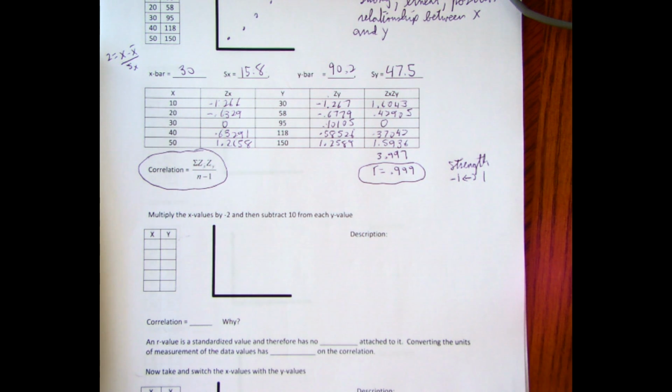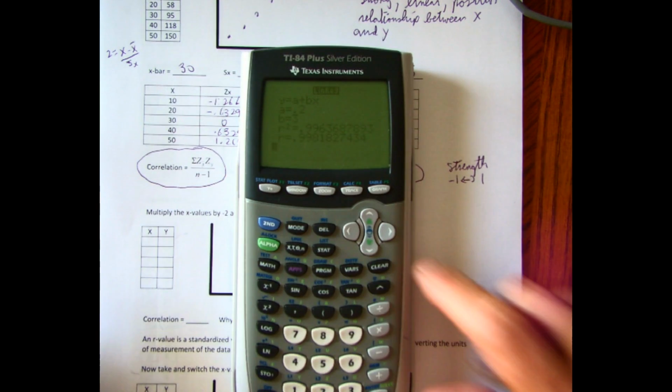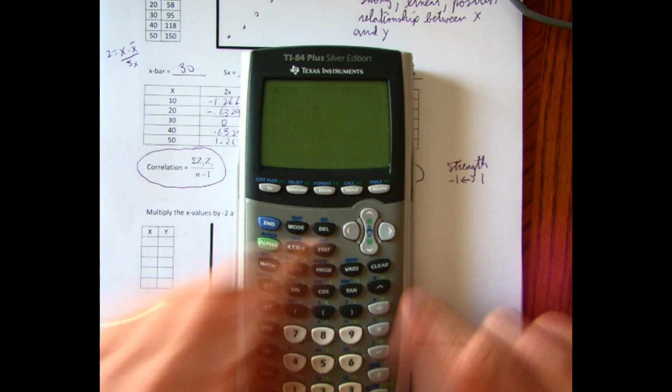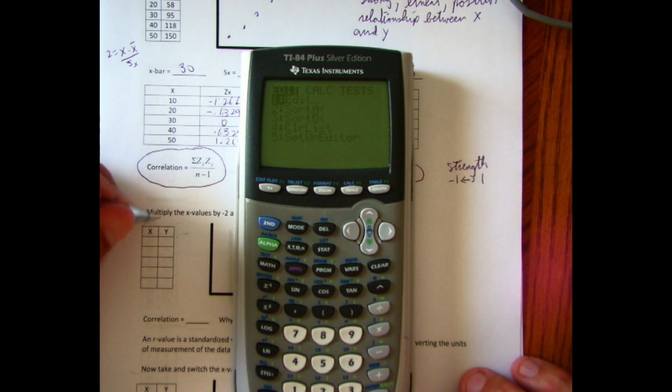Okay, so now we want to multiply by -2 and subtract 10 from each y value. Alright, so here's what we're going to do. We're going to go in, so the x values are not going to change.